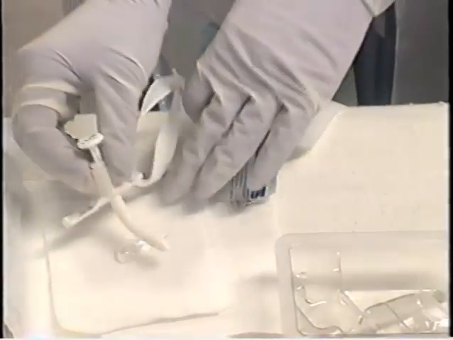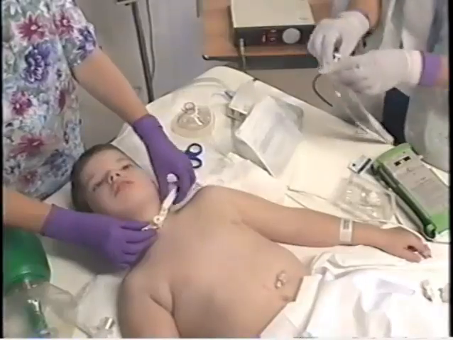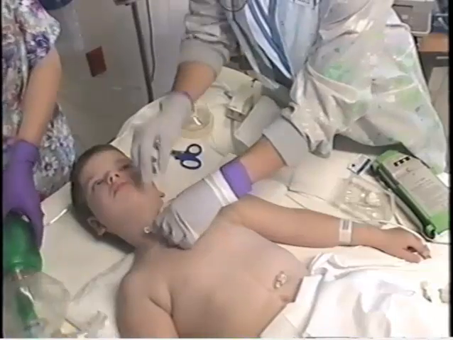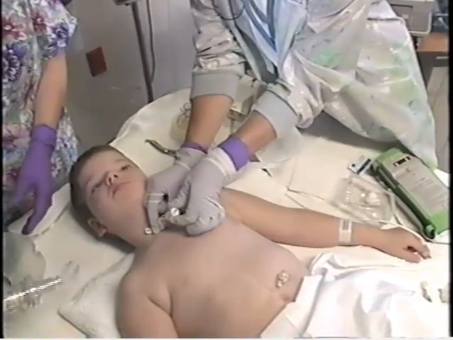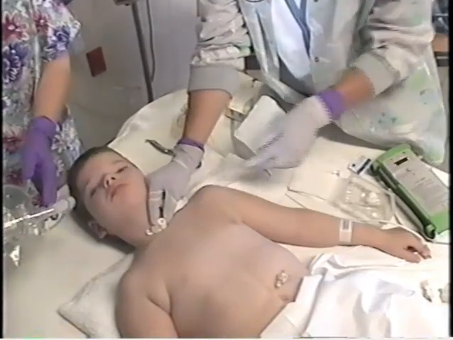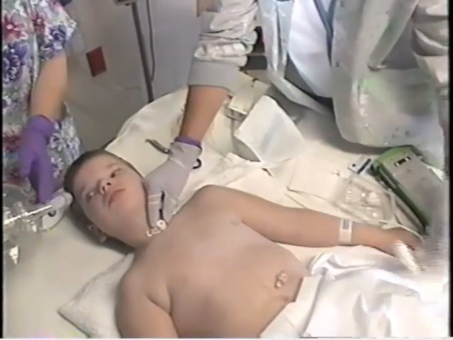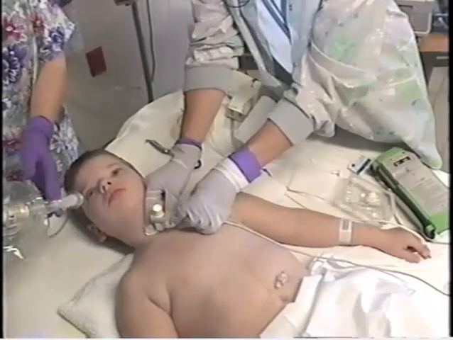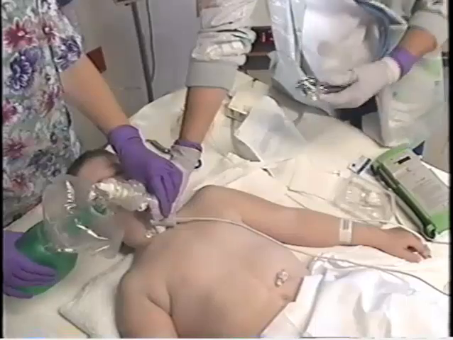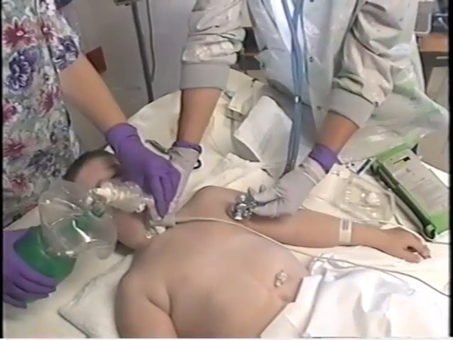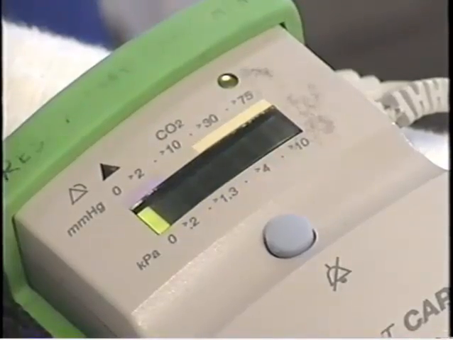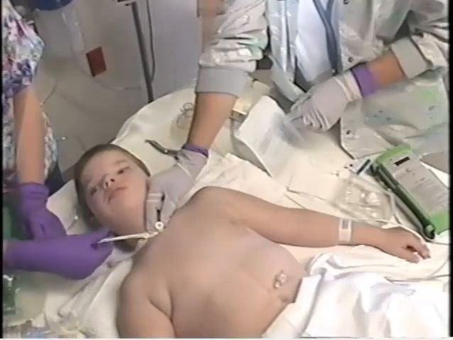Lubricate and gently insert the replacement tube into the stoma with the curve pointing downward, following the natural curve of the stoma. During proper placement, you should feel little to no resistance. Once in place, manually ventilate and confirm tracheal tube position by chest movement, breath sounds, and, if appropriate, pulse oximetry and exhaled CO2 detection. Then secure the tracheostomy tube in place.